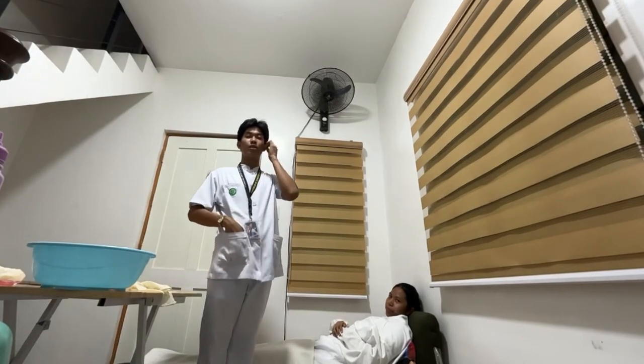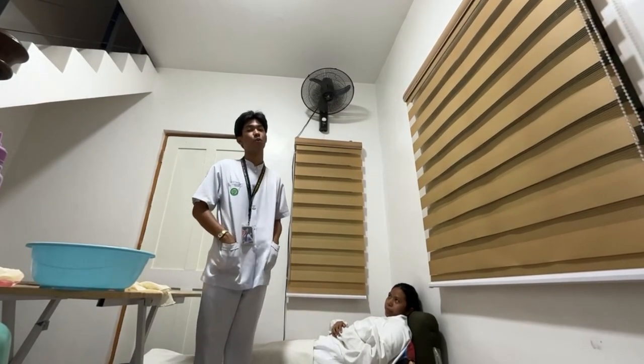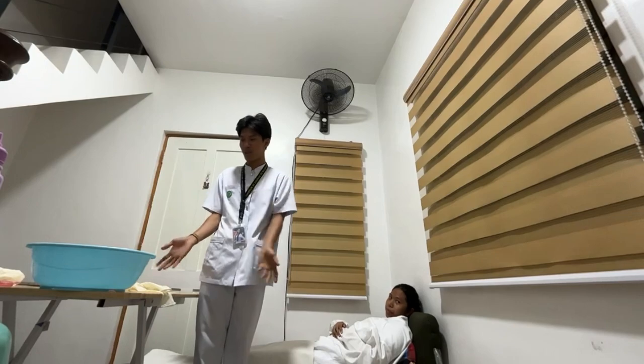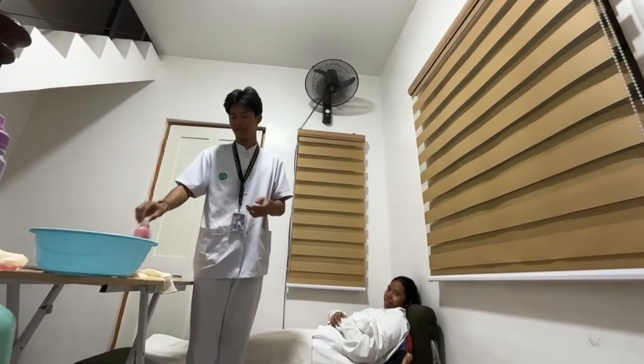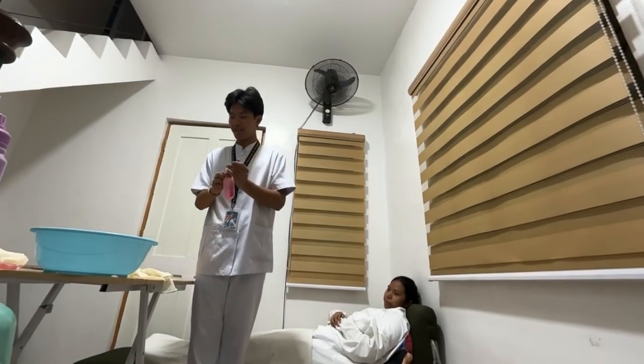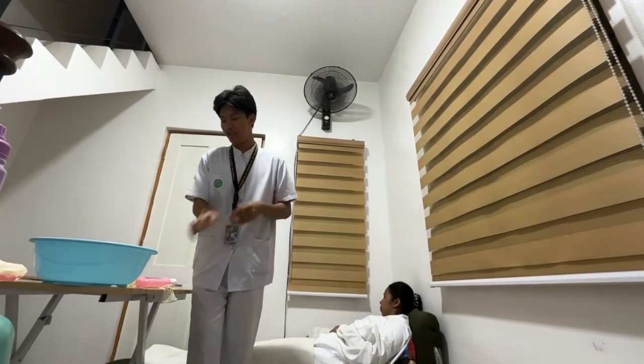So, next, I will be preparing the equipment. As you can see, I already prepared the equipment. And then next, I will be performing hand hygiene, and putting on clean gloves.